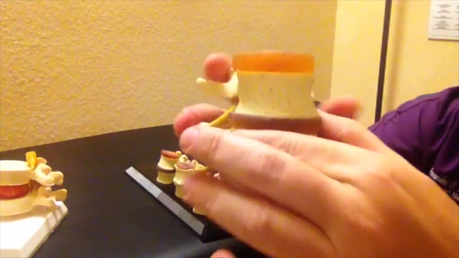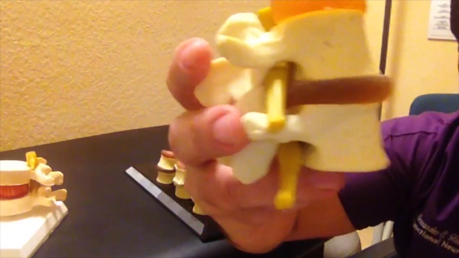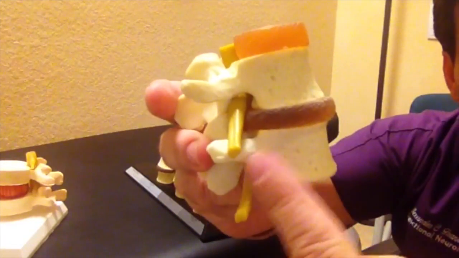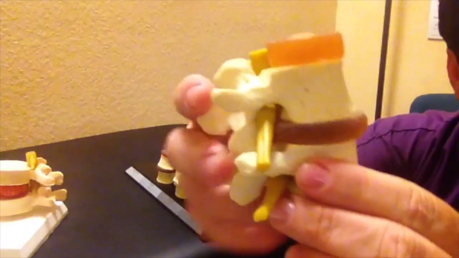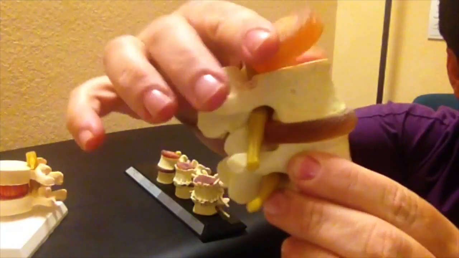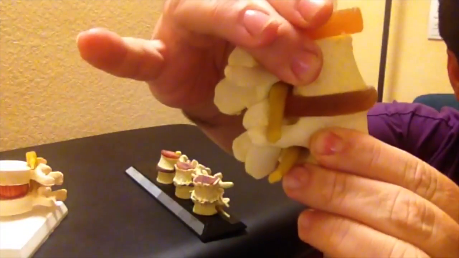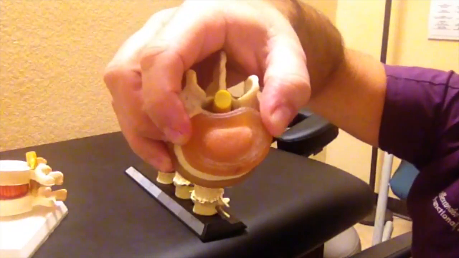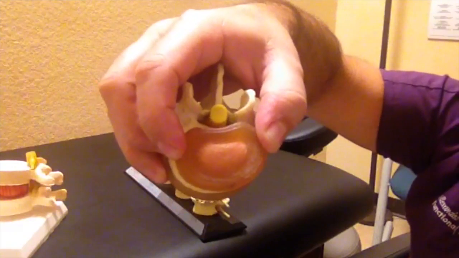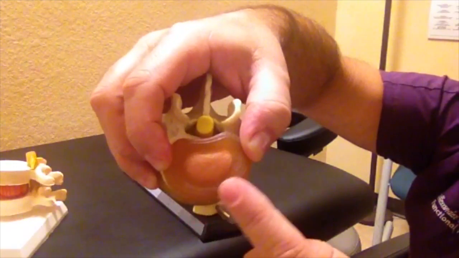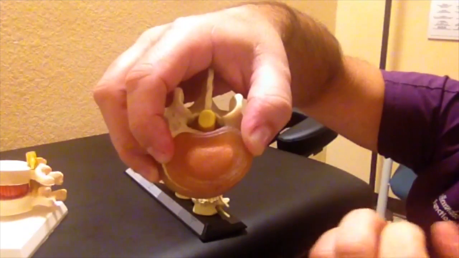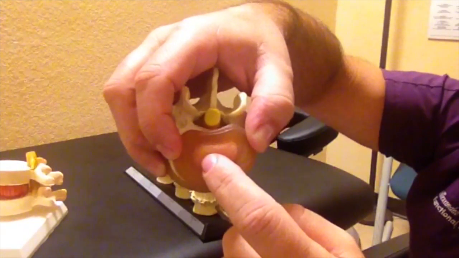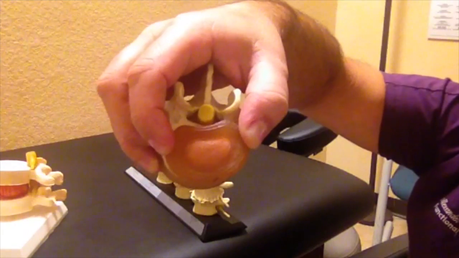We're going to look at this guy. This is a healthy one. When we maintain our disc height, the space or the tunnel where the nerve comes out stays as large as possible, and we want to maintain those spaces open. We have different parts to that disc. The first part is called the annulus, and this is a strong ligament-like fiber. And then there's the nucleus in the center, and this is the jelly-filled disc.